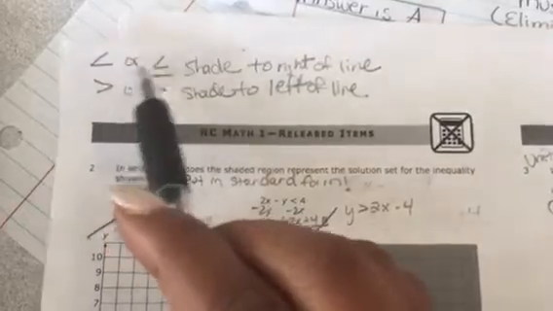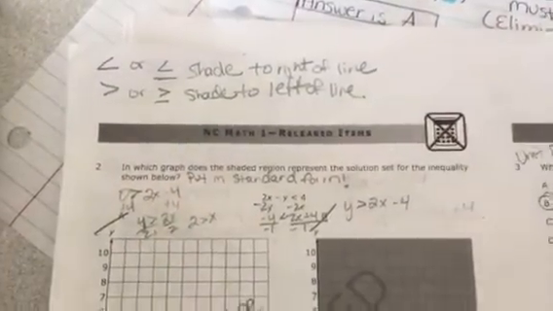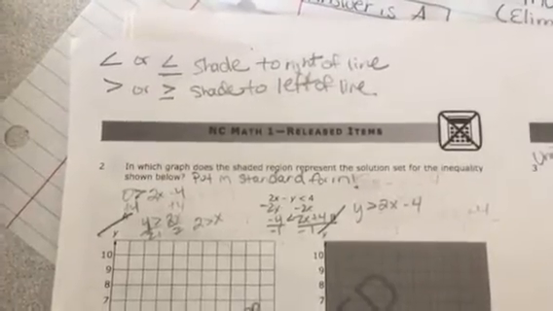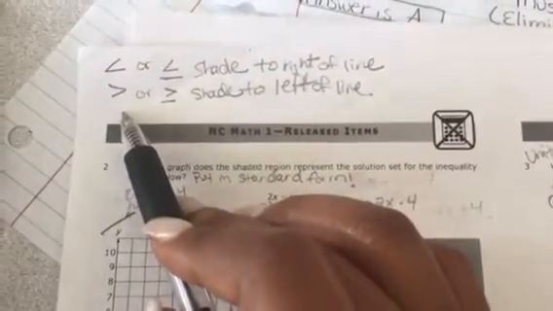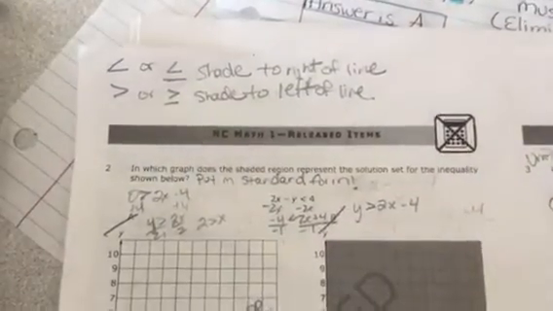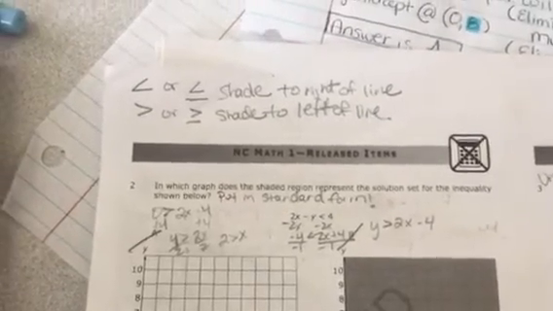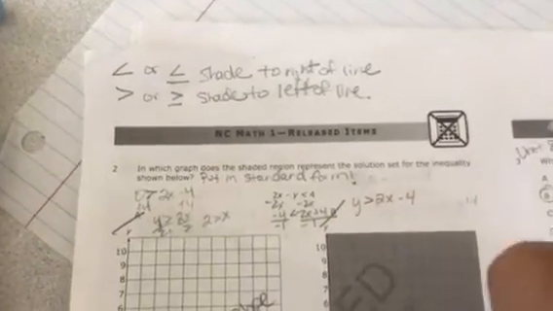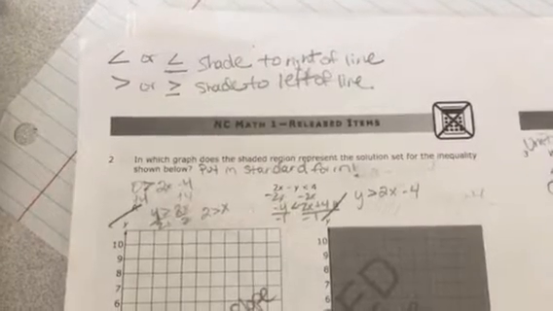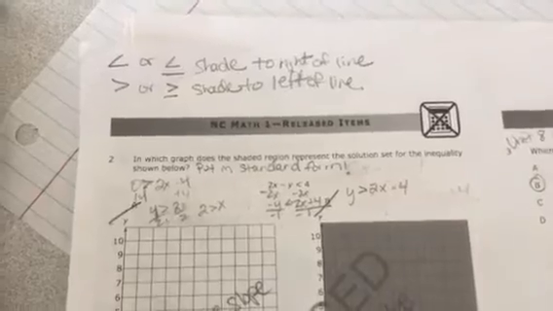Less than or equal to means that we're going to shade to the right or below the line. We know that greater than or equal to symbols mean that we're going to shade to the left or above the line. So we want to keep that in mind when we look at our problem. Our problem is 2x minus y is less than 4. Again, we want to get our scratch piece of paper, and we're going to always begin by writing out our problem.